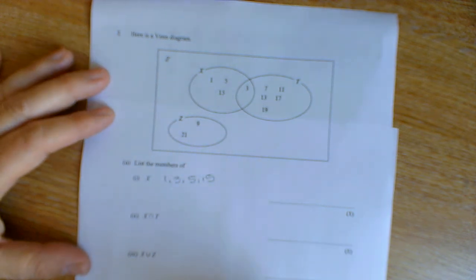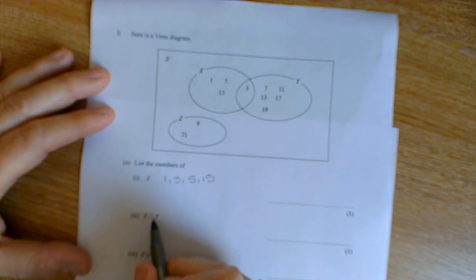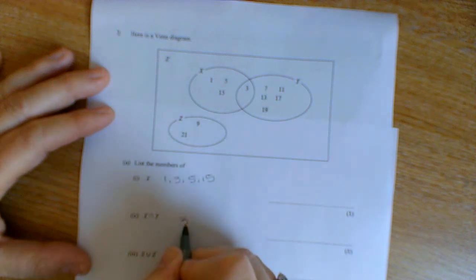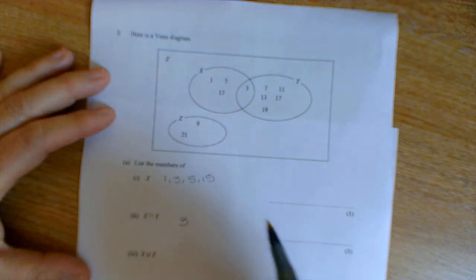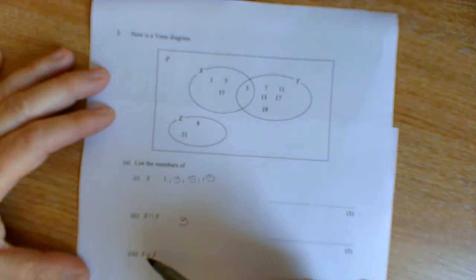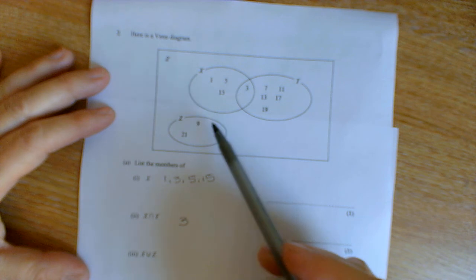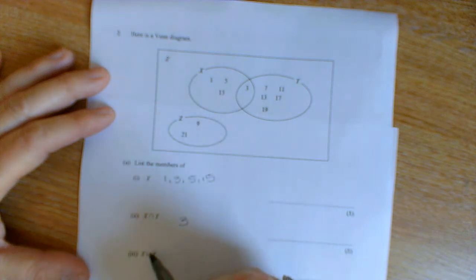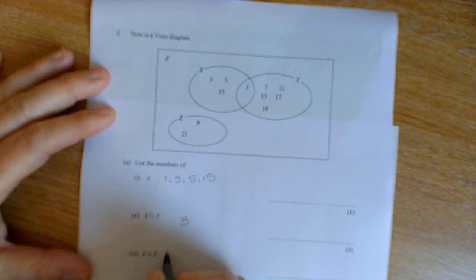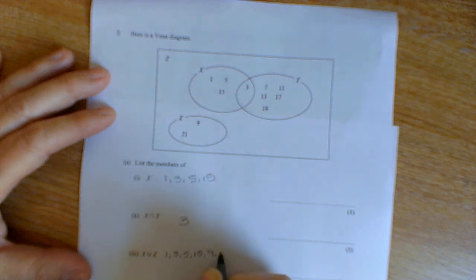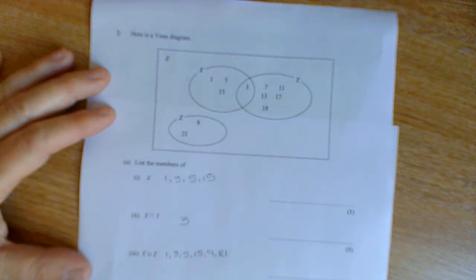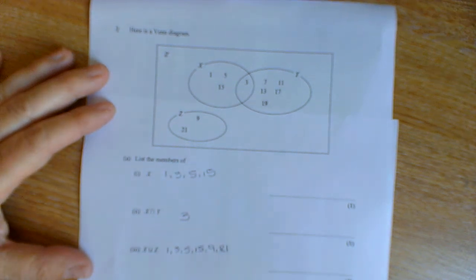Then it says, give me X intersected with Y, and that is just 3. And then it says, give me X unioned with Z. Now, I know they're not overlapped, but this means in one or both or the other. So that's actually 1, 3, 5, 15, 9, and 21. Okay, so that's how I would go about answering that question.